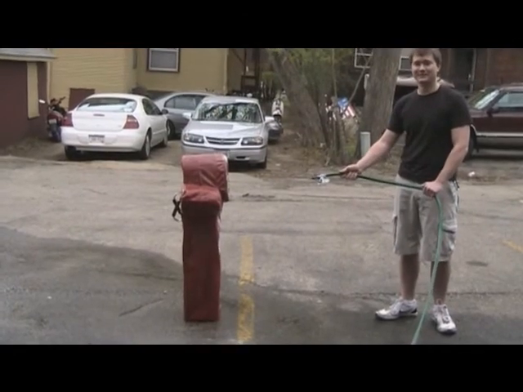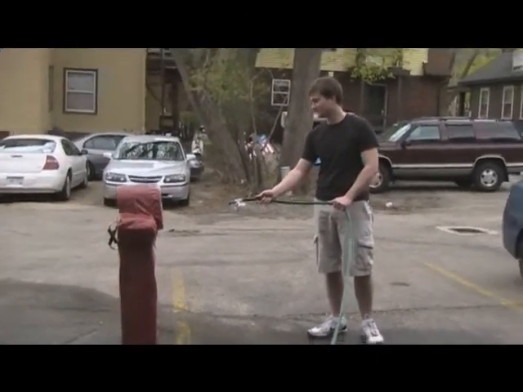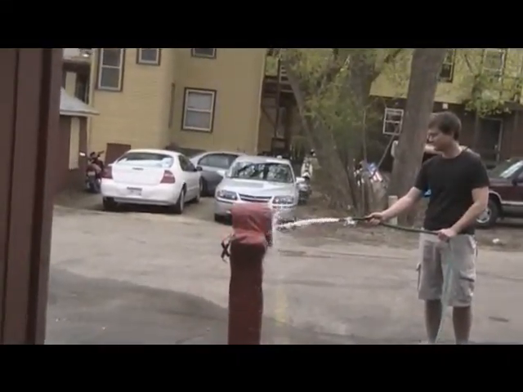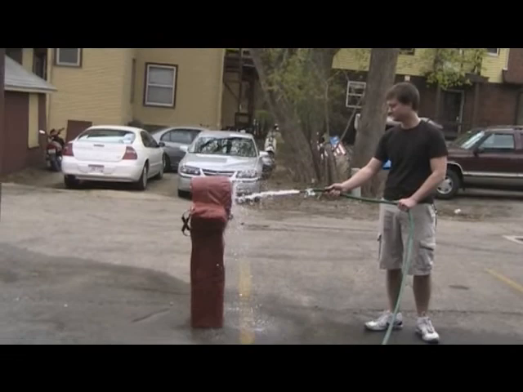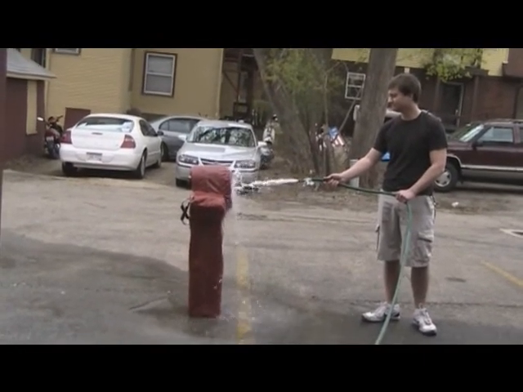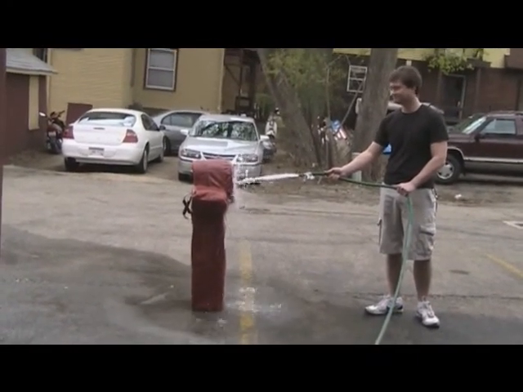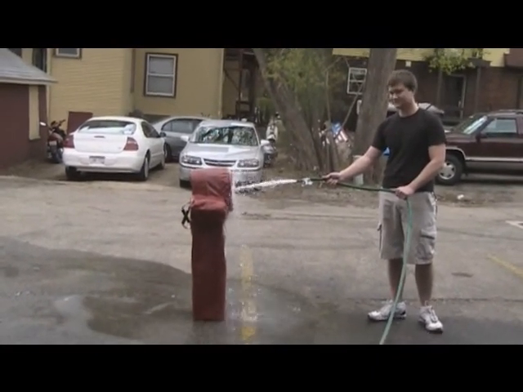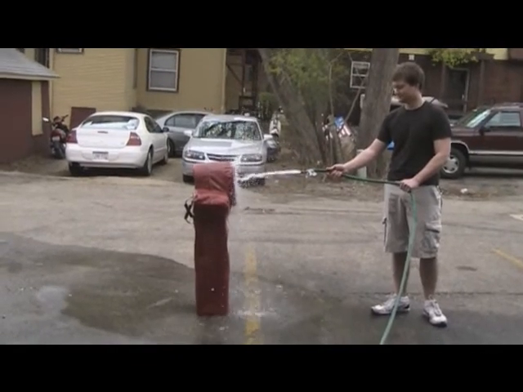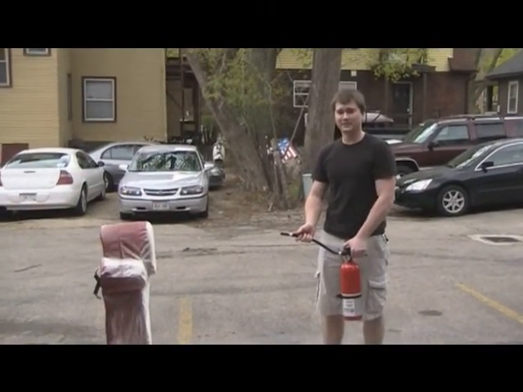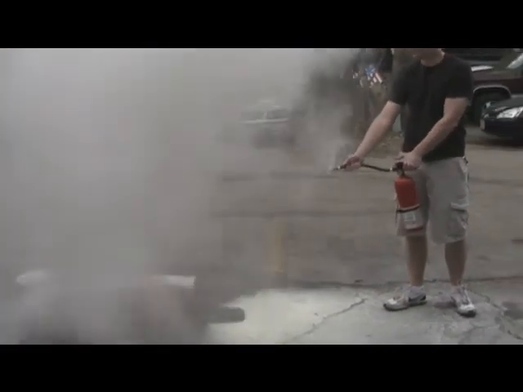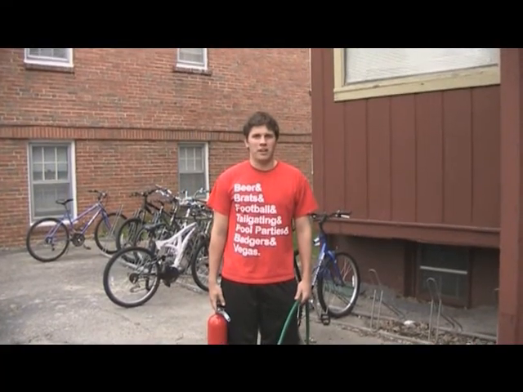This is linear momentum test number 1. As you can see, the dummy is not tipping over. This is linear momentum test number 2. As we predicted, the fire extinguisher knocked over the body and the hose didn't.